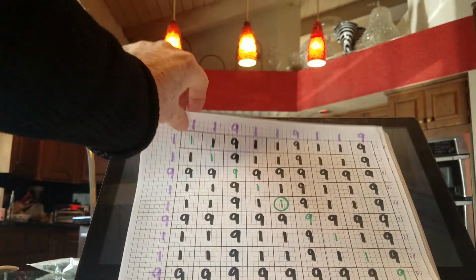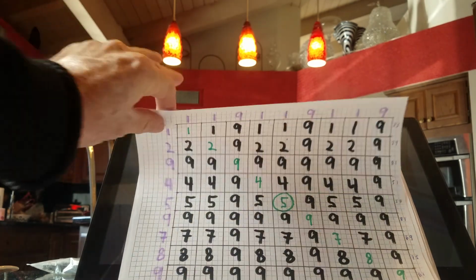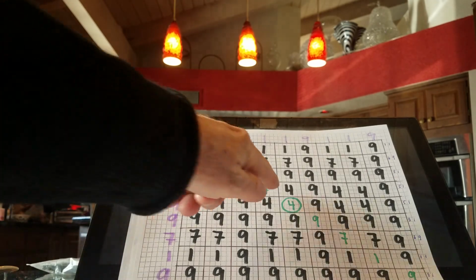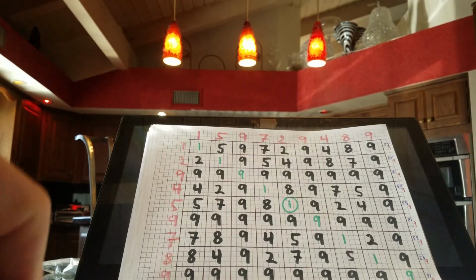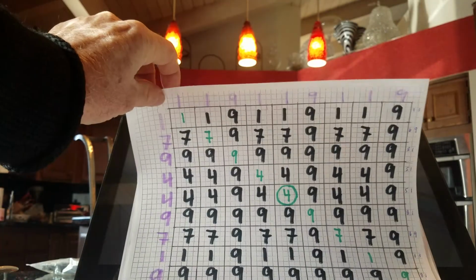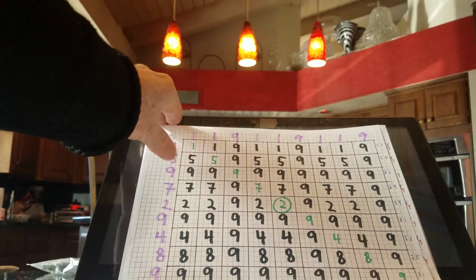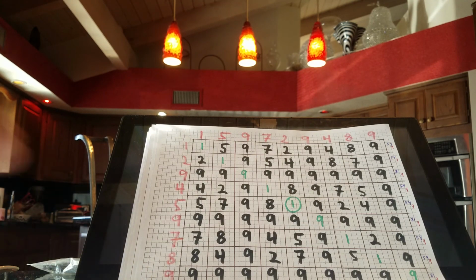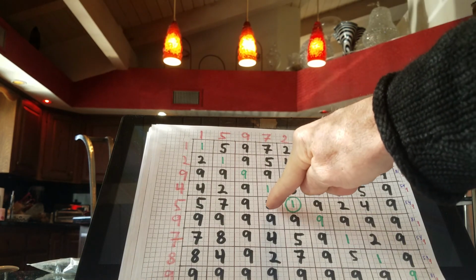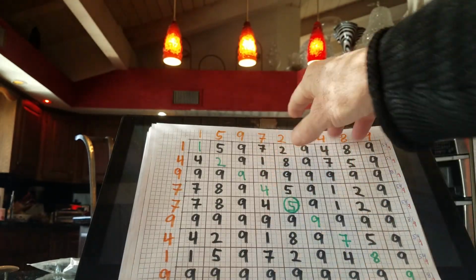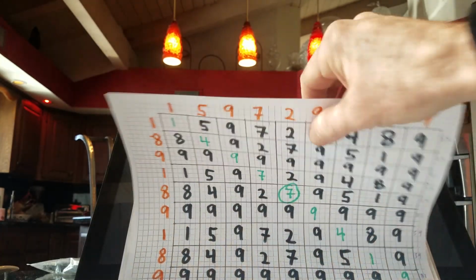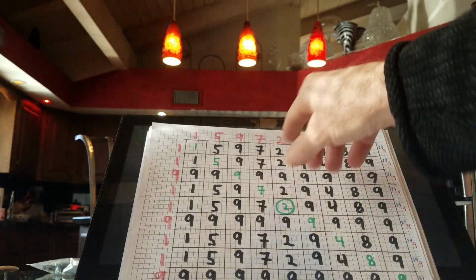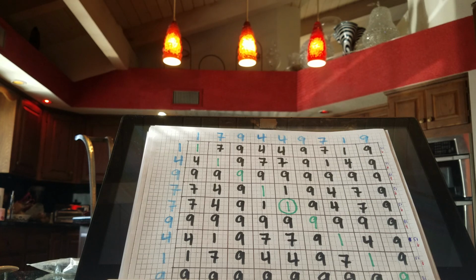Here we're going to go with 1, 5, 7, 8, 4, 2. So that's 248751, and we can see that it's just doing it backwards. Here we have 8, 4, 2, 1, 5, 7. So that's the 248751 code.